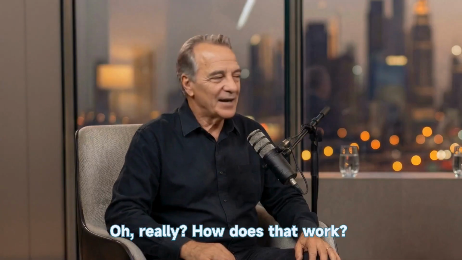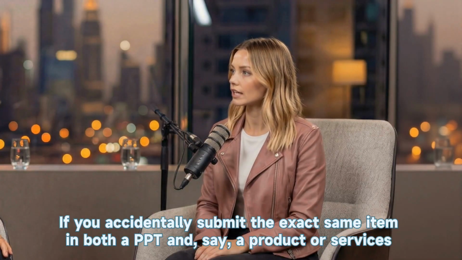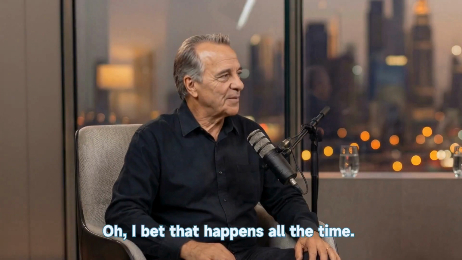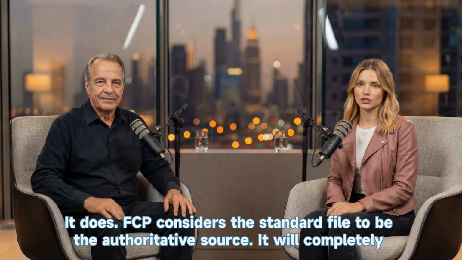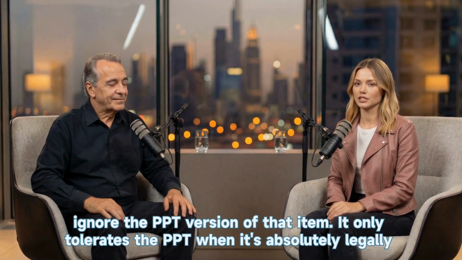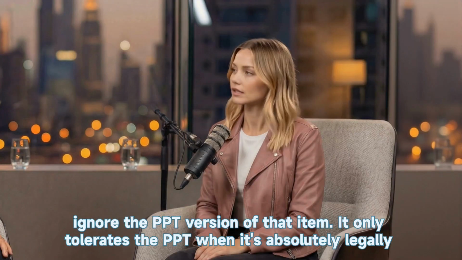Oh, really? How does that work? If you accidentally submit the exact same item in both a PPT and, say, a product or services plus file, Oh, I bet that happens all the time. It does. FCP considers the standard file to be the authoritative source. It will completely ignore the PPT version of that item. It only tolerates the PPT when it's absolutely legally necessary.